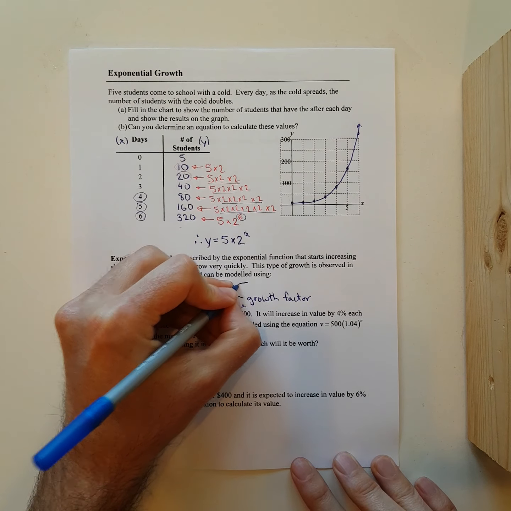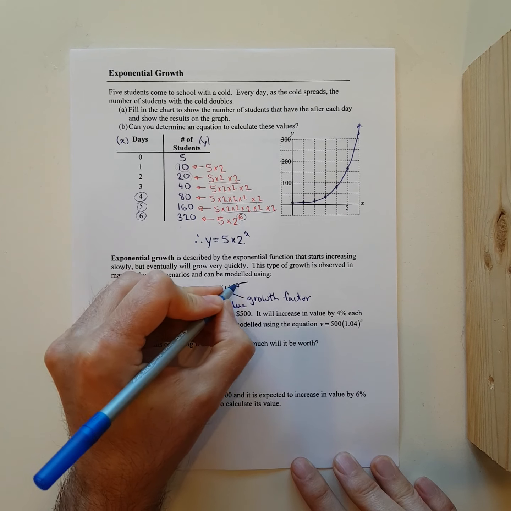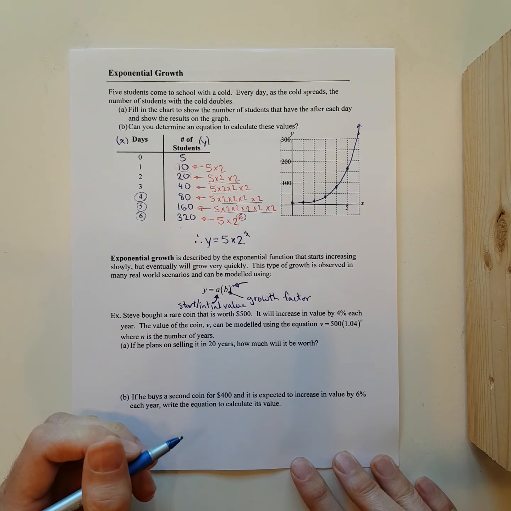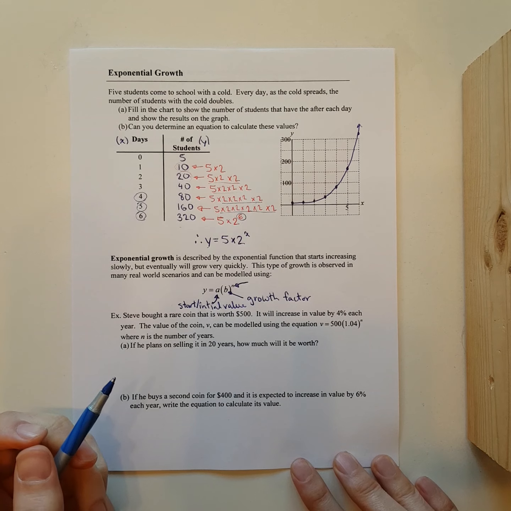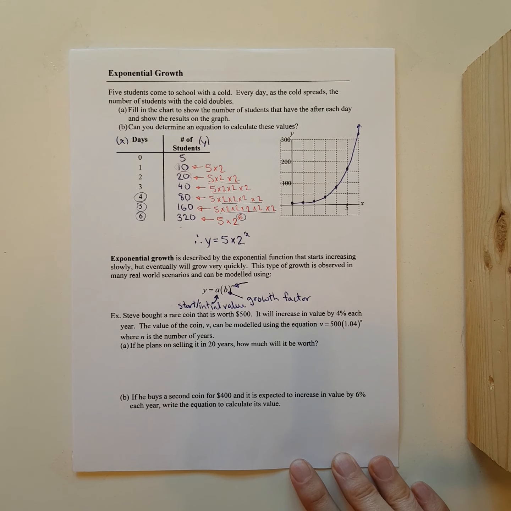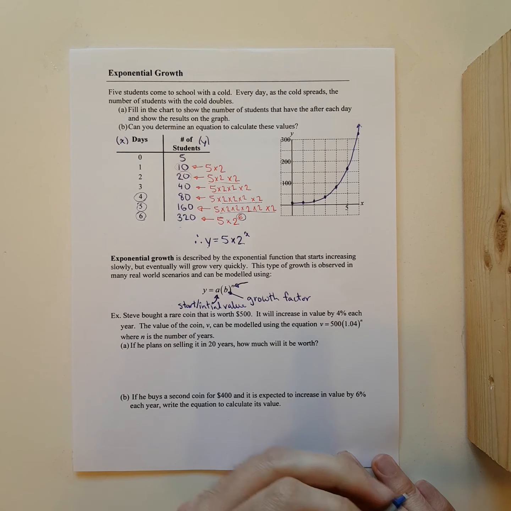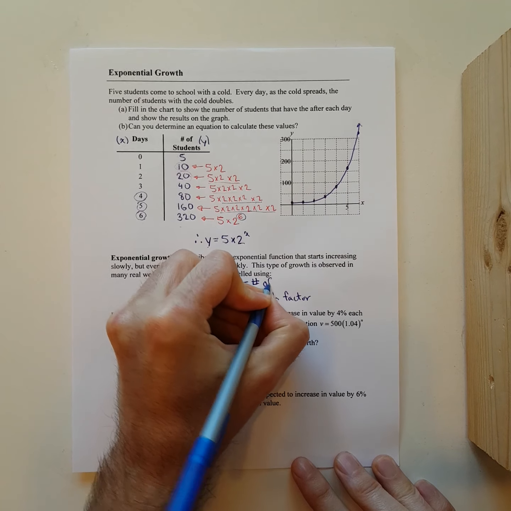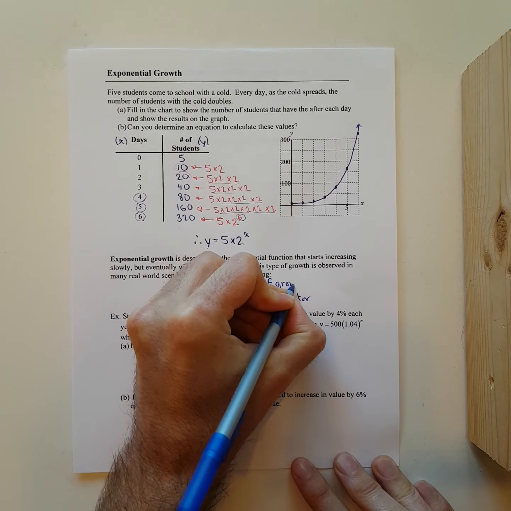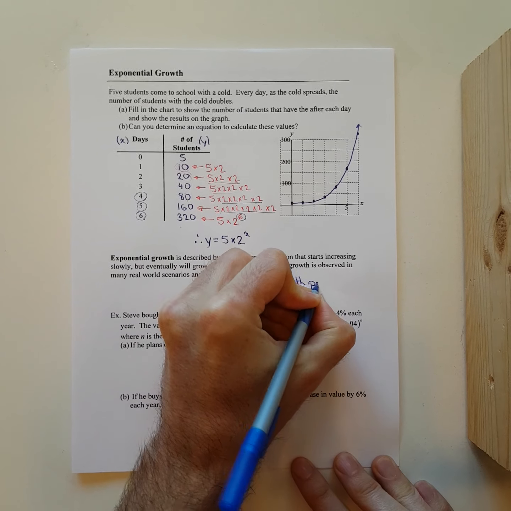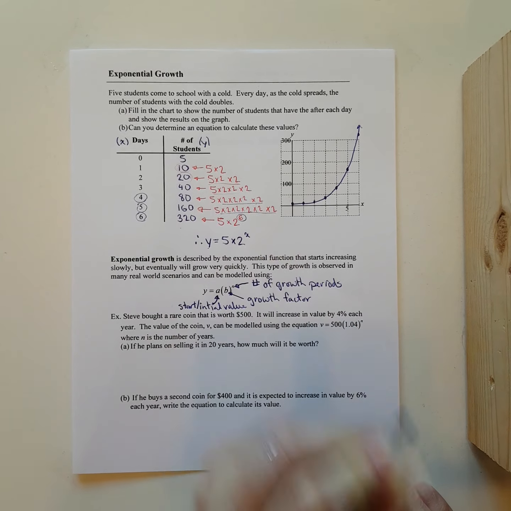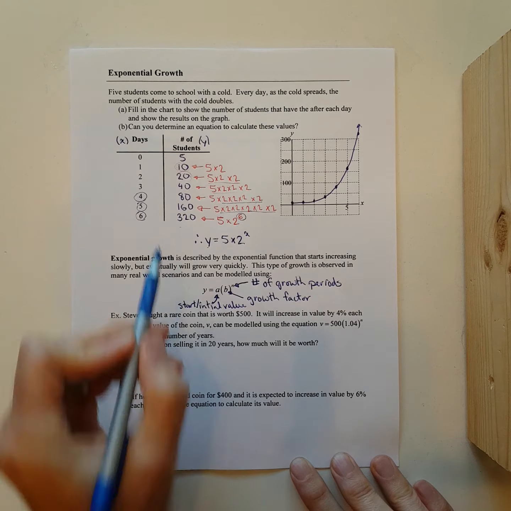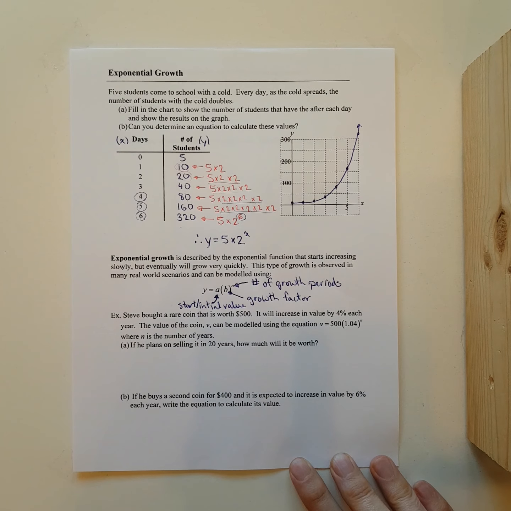And then n, in our example, was how many days had passed. But if we generalize that, it might not always be days. It could be weeks or months or years, usually some measurement of time. So in general, we just call that the number of growth periods. How many growth periods have happened. So on day 6 in this example, we had 6 growth periods that had occurred.